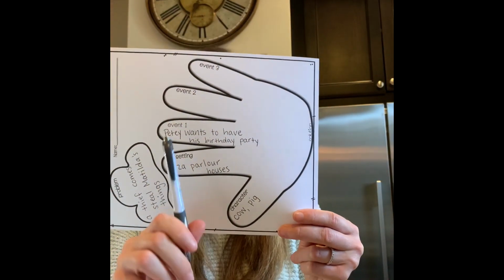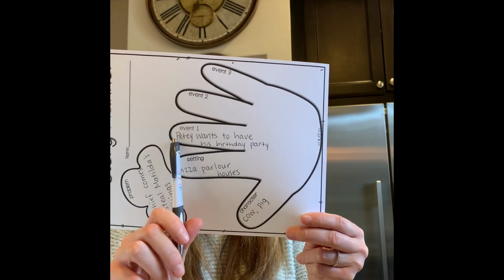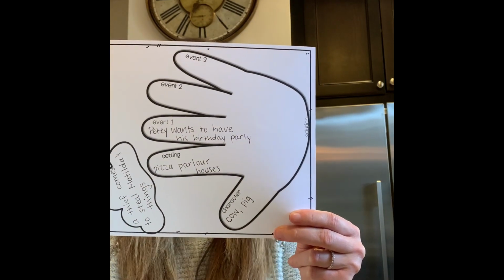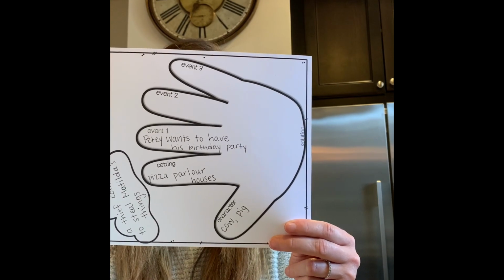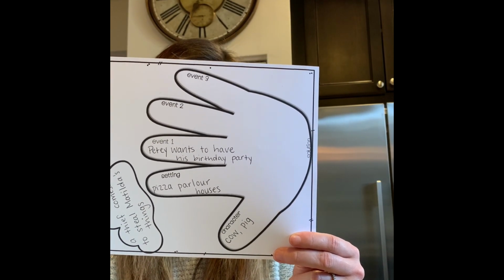So Petey is the name of the pig in my story. I'm going to write Petey wants to have his birthday party. Remember, you don't have to write a lot of words. You don't have to write a complete sentence even. You could just write a couple notes for yourself. But one of the events, in fact, the 1st event in my story was that Petey wants to have his birthday party at Matilda Moo's. Whatever you wrote on that 2nd page of your story is what you're going to put on event number 1.